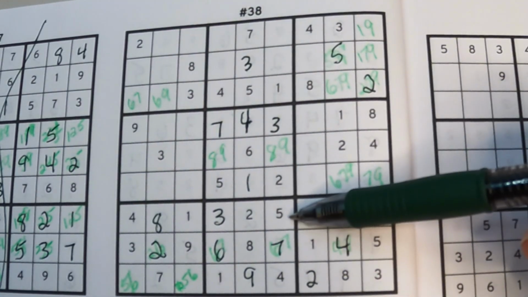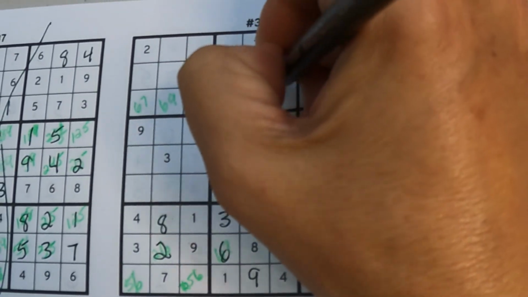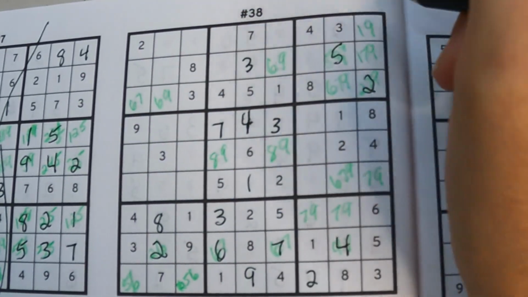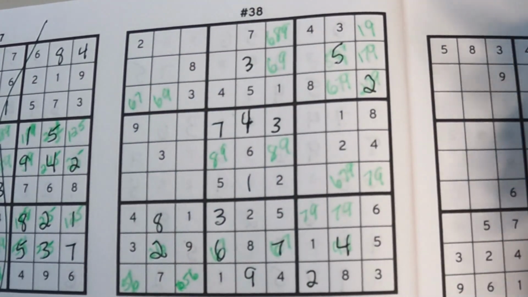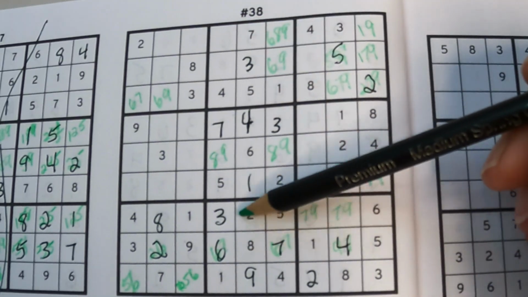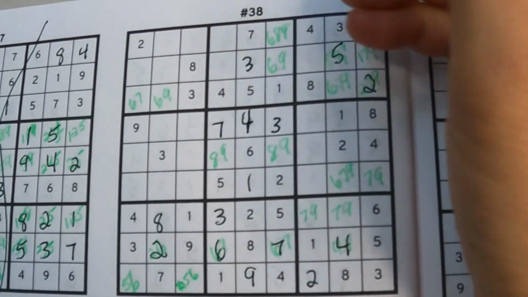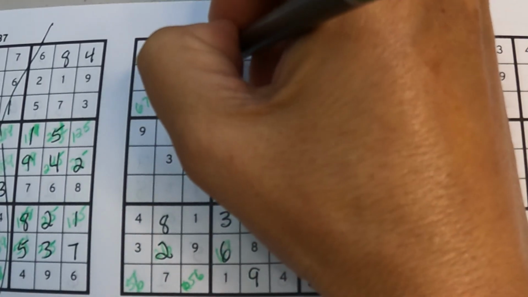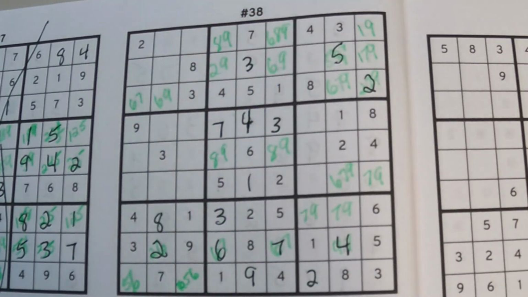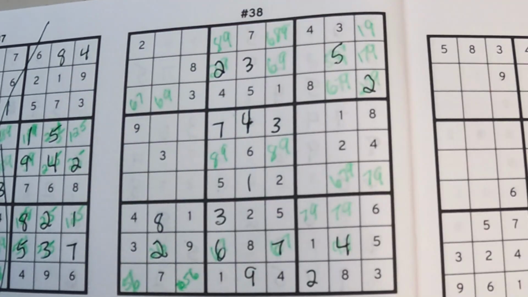For this column now, we're missing 6, 8, and 9. We've got an 8 here, so 6, 9. No help here, 6, 8, 9. For this column, we're missing 2, 8, and 9. We've got the 8 here, so 2, 9. 2 here, so 8, 9. So if we look at that column now, the only place the 2 can be is here.